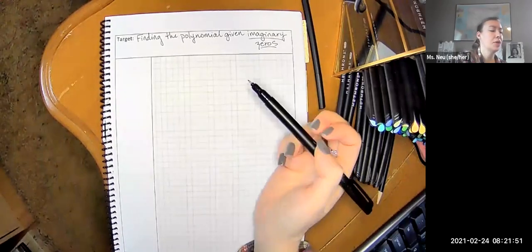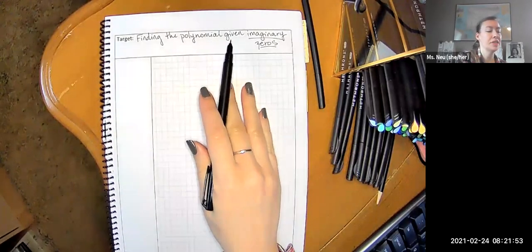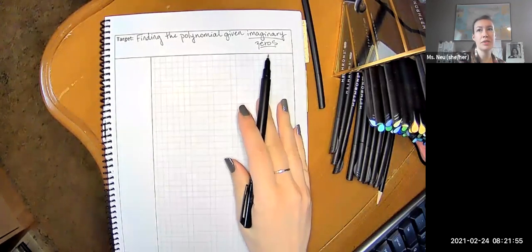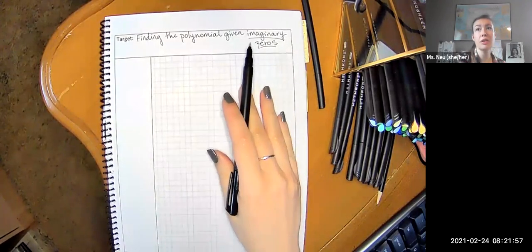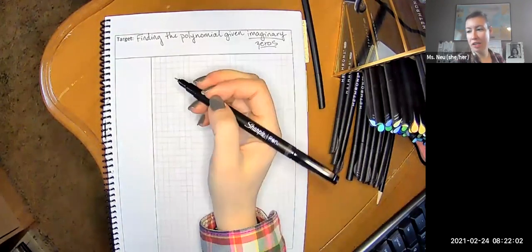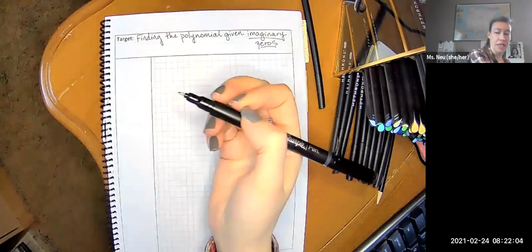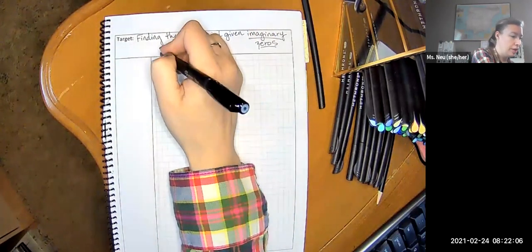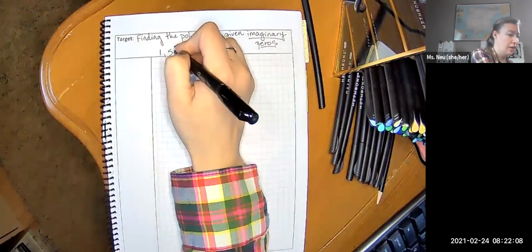Let's say you need to find the equation of a polynomial, but this time, instead of just being given regular zeros, you're given imaginary zeros. It's kind of fun, actually. So let's just say that you are given 1 and 5i, okay?